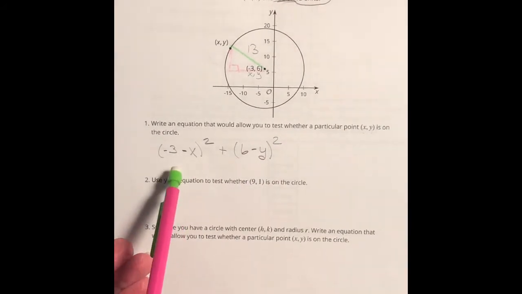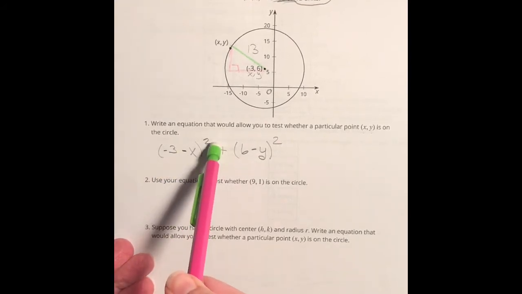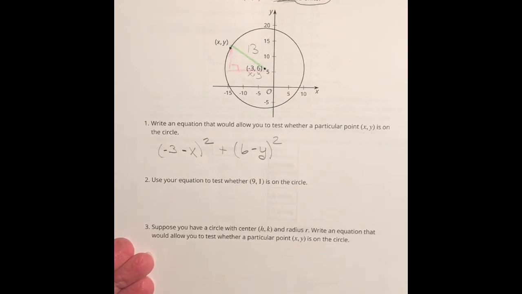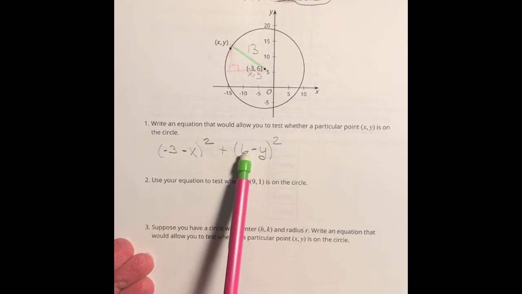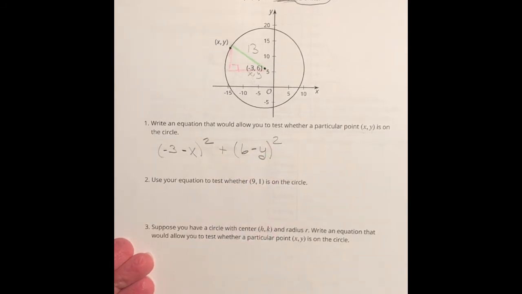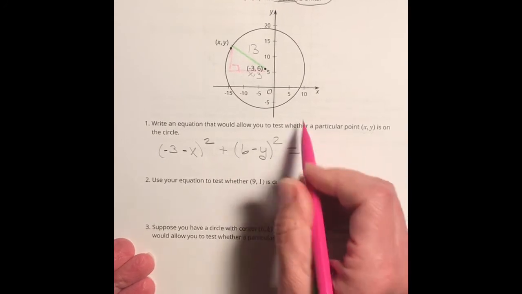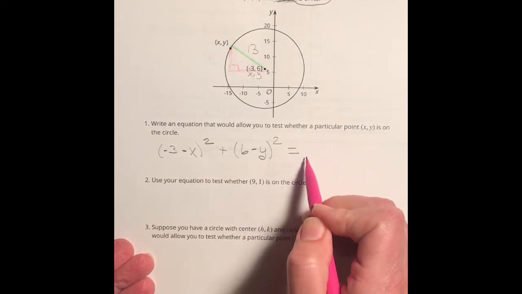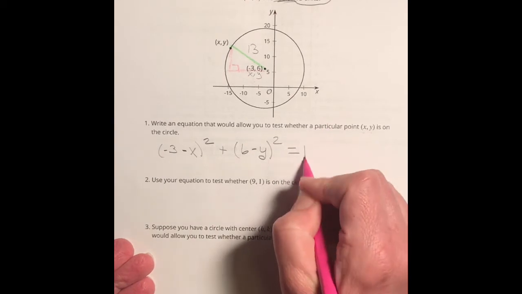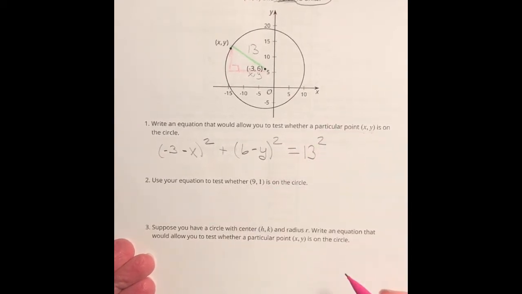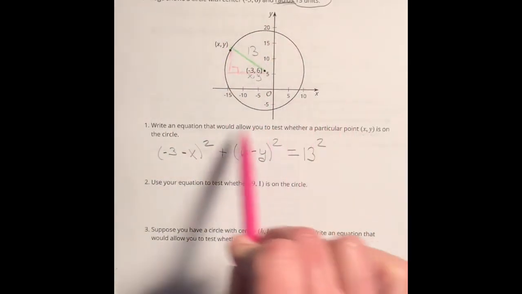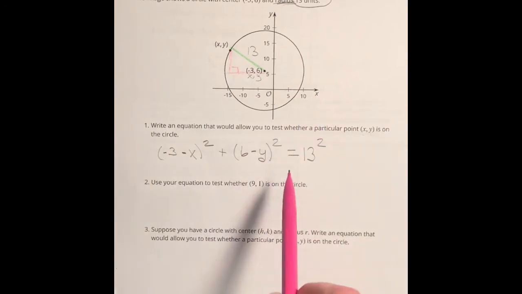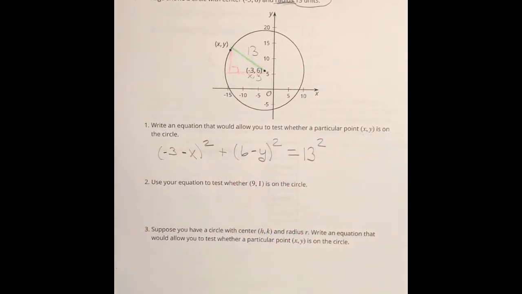And you might say, well, what if I end up with a negative number in here, right? Well, remember, anytime I square something, a negative times a negative ends up being a positive number. And that's why this formula works, because even if this number is negative, when I square it, it ends up being positive. And then we know that this has to be the radius squared. In this case, the radius is 13 squared. So this would be the formula for us to determine if any point on this circle right here actually is on the circle.